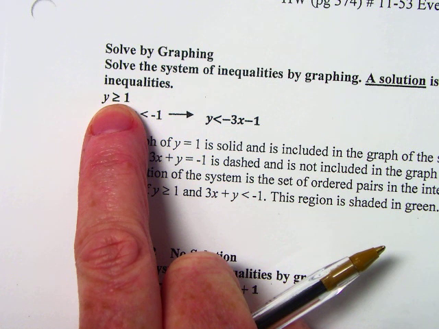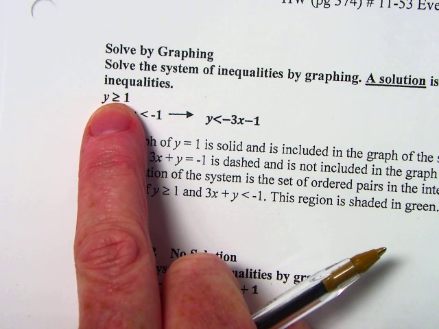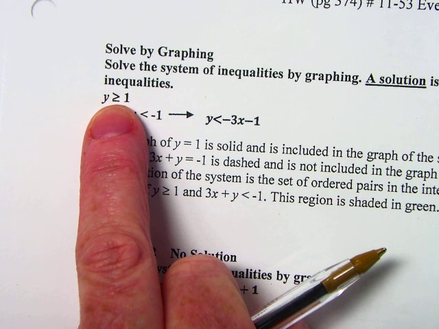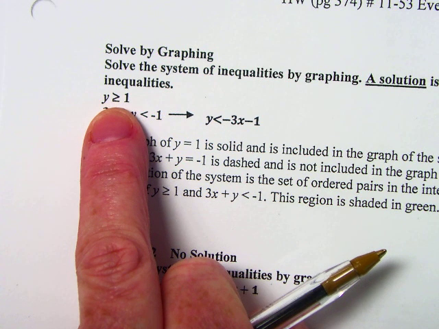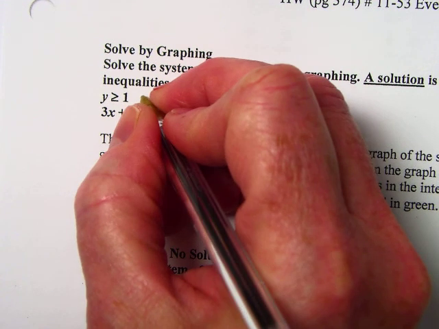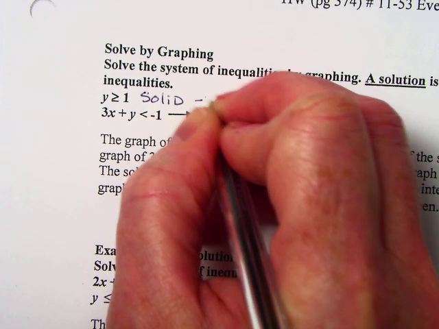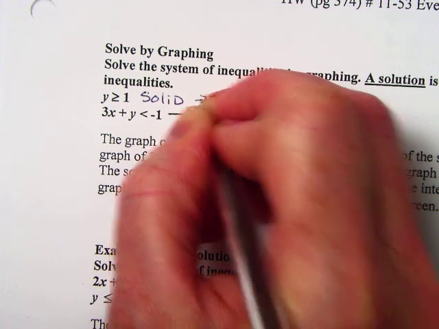Above. So I need to graph the line where y is equal to 1, and I need to shade above it. Will this be solid or dotted? Solid. More ink on the symbol, more ink on the line. So we're going to have a solid line, and we're going to shade above.